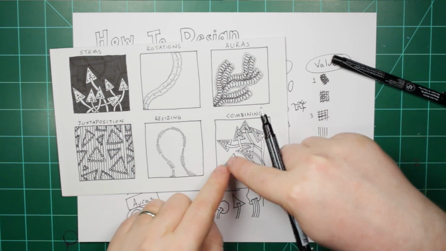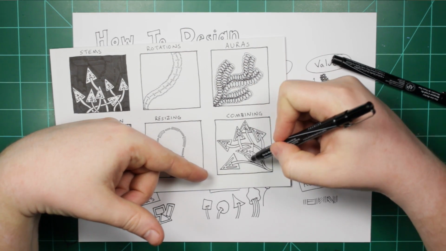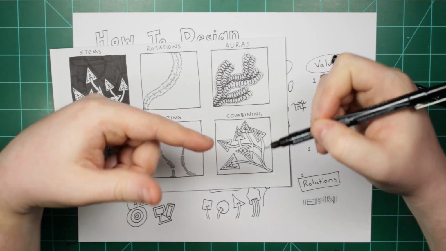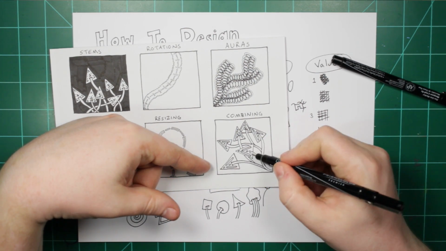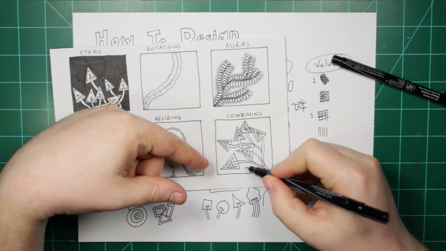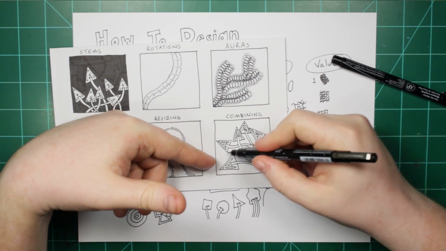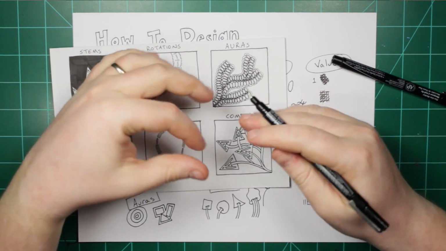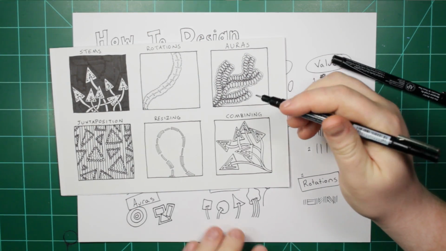So what I think I want to do next here is decide, do I want to do an aura that goes around this whole shape altogether, or do I want an aura that just goes around the triangles, or do I want my auras to just go around the stems? I can do it any which way I want. I think I want to just have the auras go around the triangles and not around the stems. I think that might make it a really interesting background.